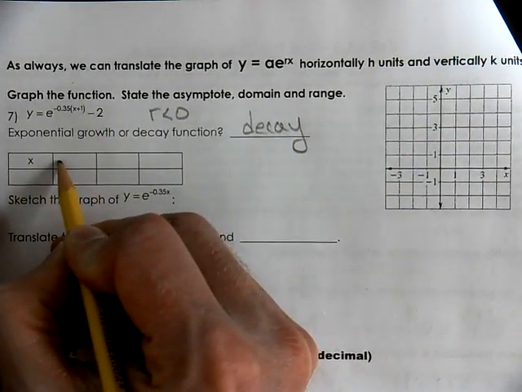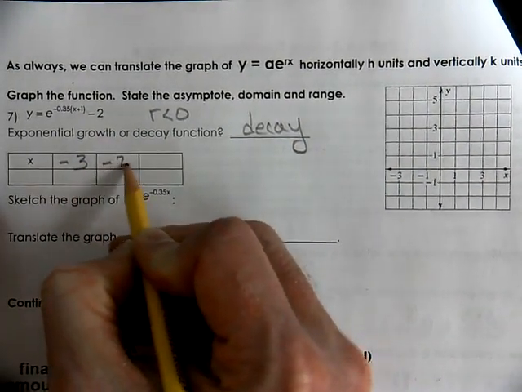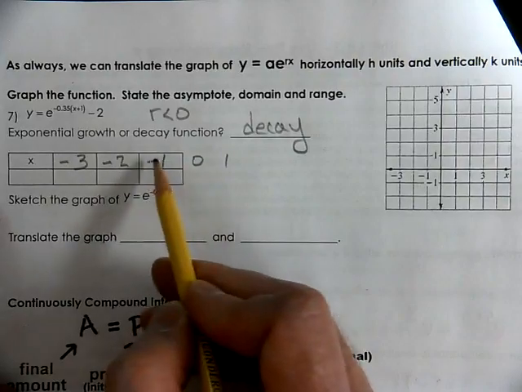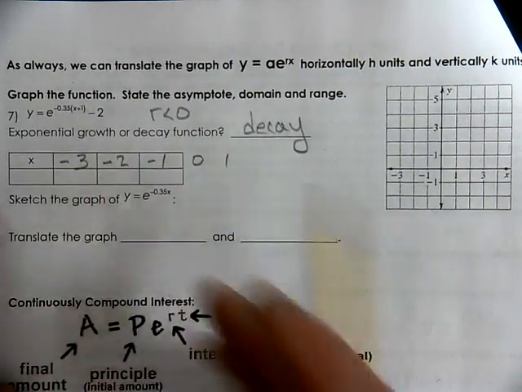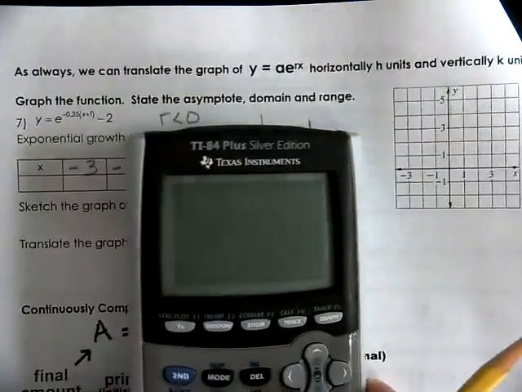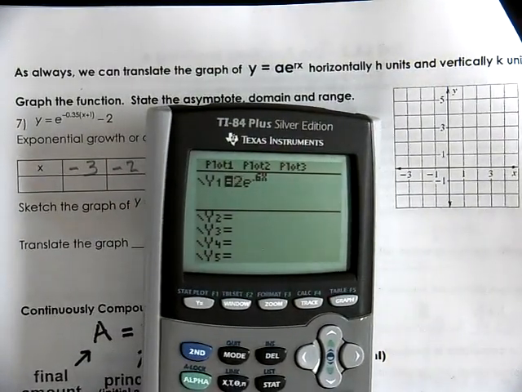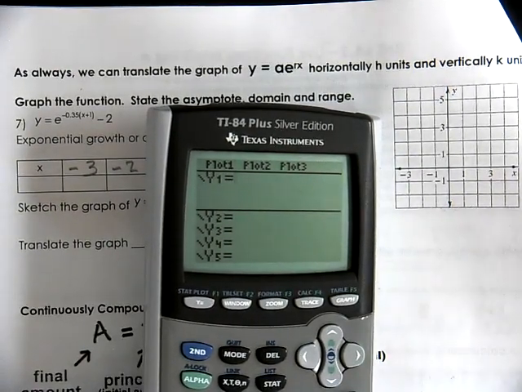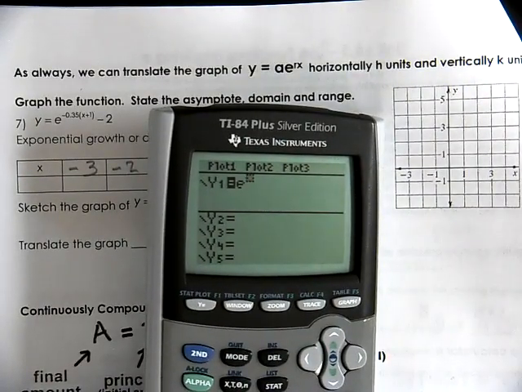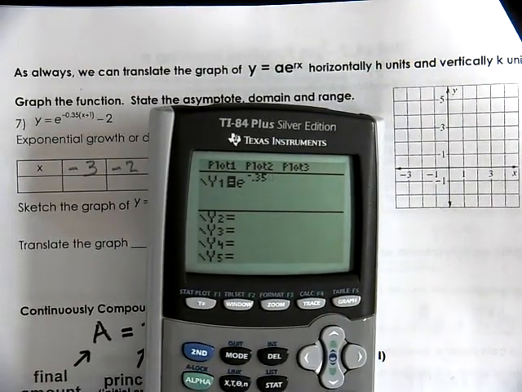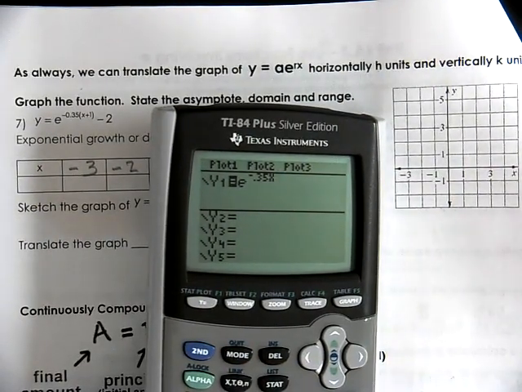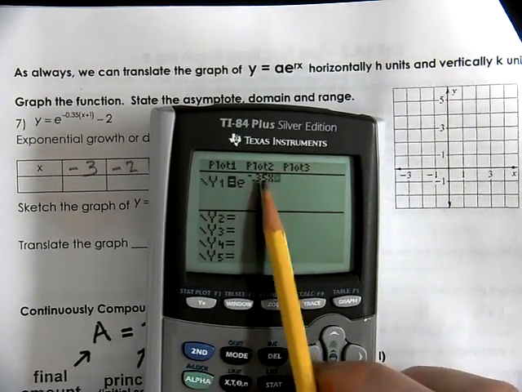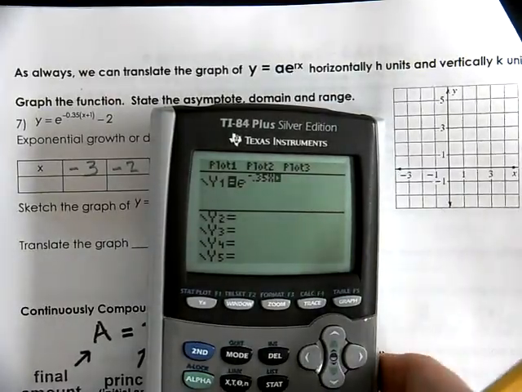In this case, you may want to have more values to the left so you can get a good, accurate recognition of what's happening as x gets smaller and smaller. So your graph looks good. So when we hit y equals, we remember we had a graph in there, but we didn't change any window values or anything, so we can just clear that. This is e to the negative 0.35x power. We're not doing the translation right now. We're just putting in what would be considered the parent function.